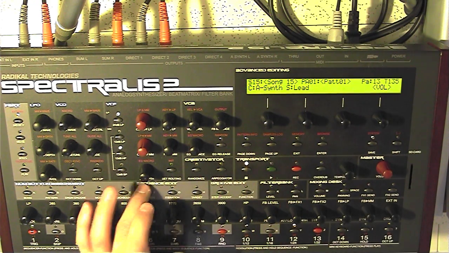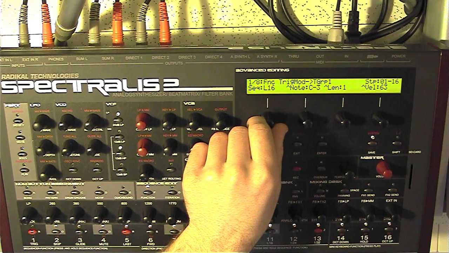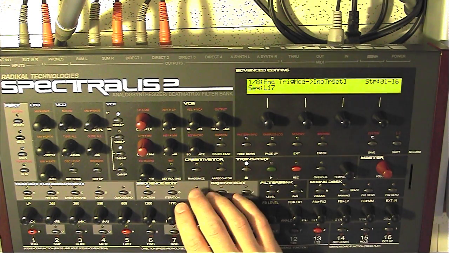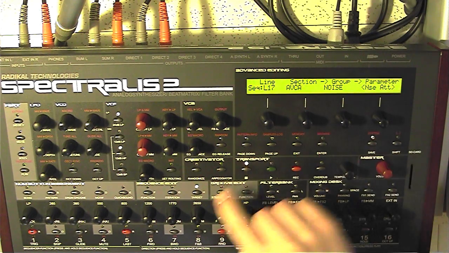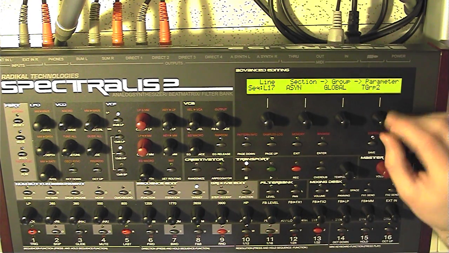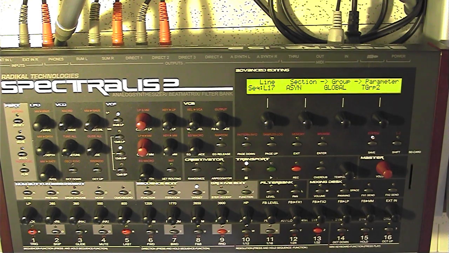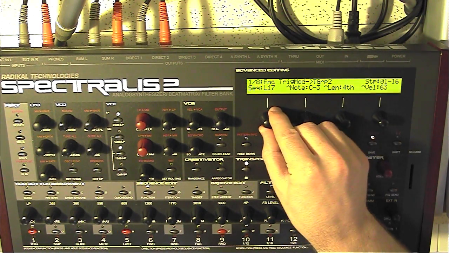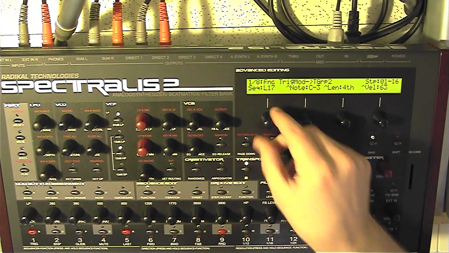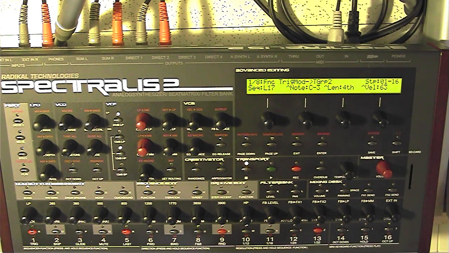All right, let's set up a new trigger group. Let's set up trigger group 2 for line 17. So I hit target and we go to asynth, global, now trigger group 2. Okay, we can hear that. Now there's nothing set up here. Remember line 16, or the one that you set up, will show you that on line 16 there's activated steps. Now when we go to 17, there's not, but it says trigger group 2.